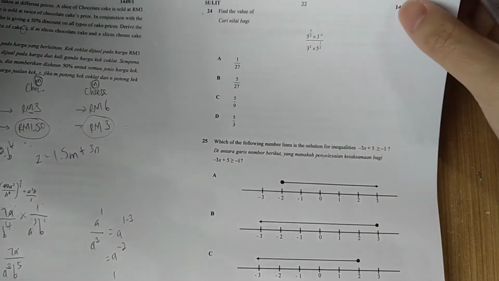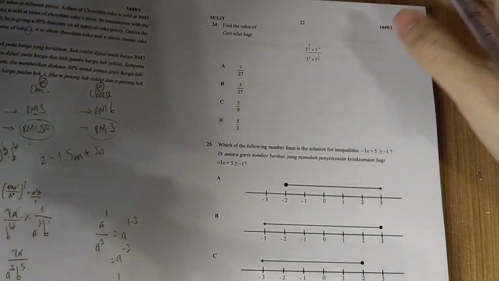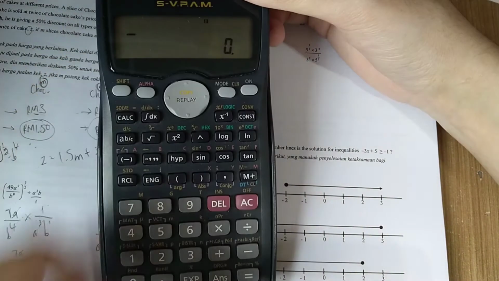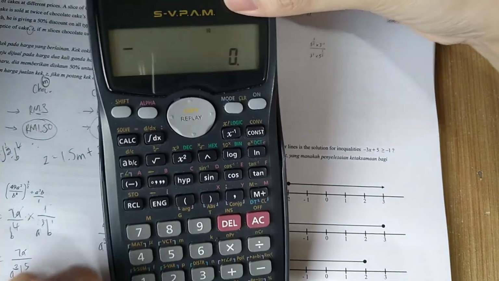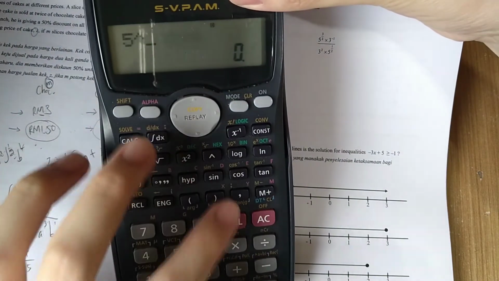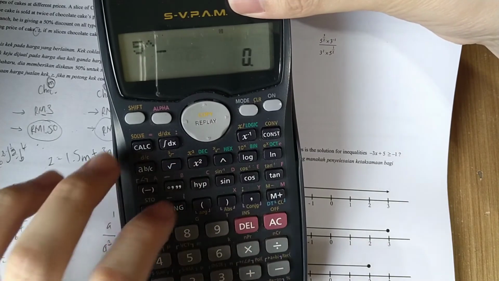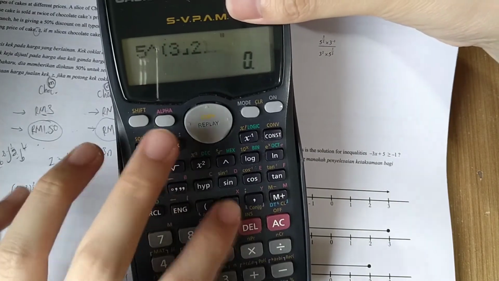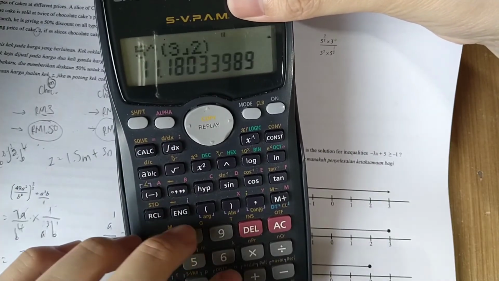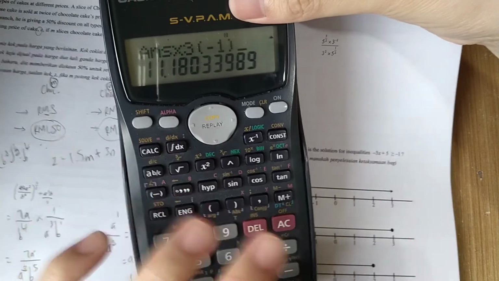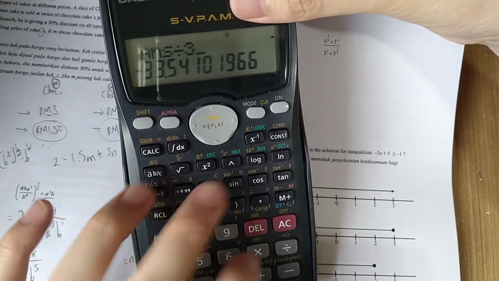24, find the value of blah blah blah. Alright, of course this one you can use your calculator. I will show you how to do it with the calculator, and then I will show you how to do it without using the calculator. So 5 power 3 over 2, and then times with 3 power negative 1. And then divide by 3 square.